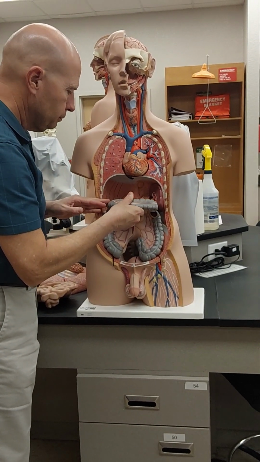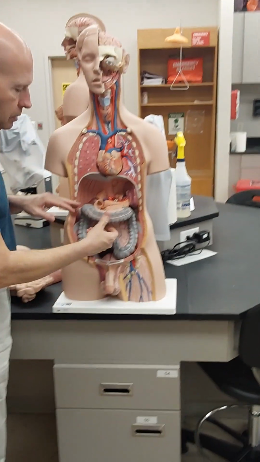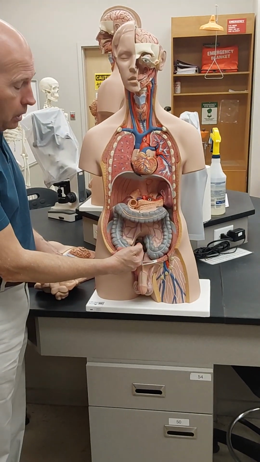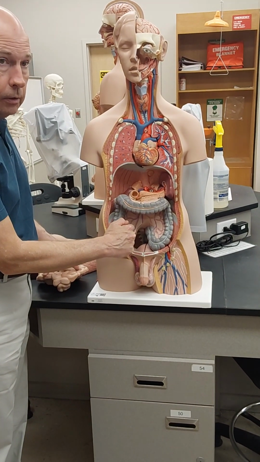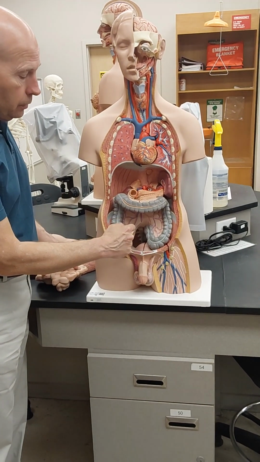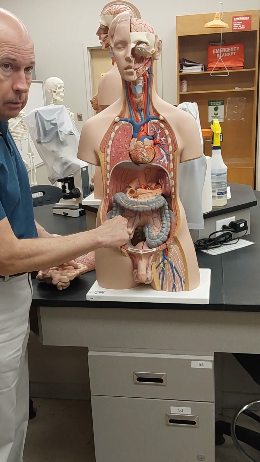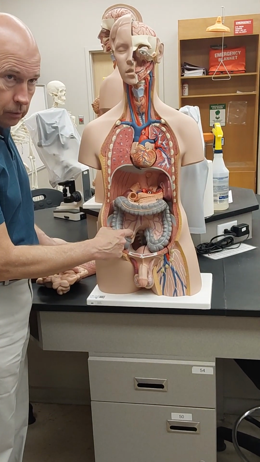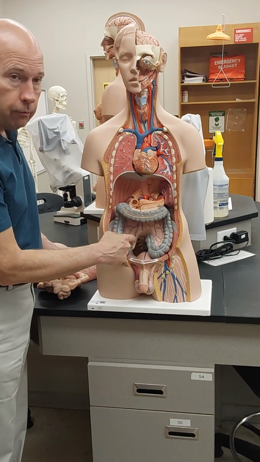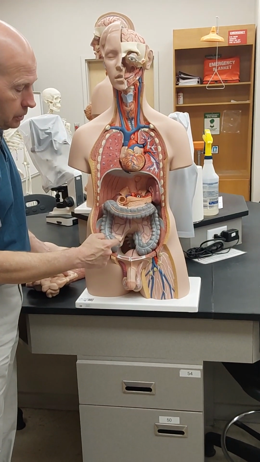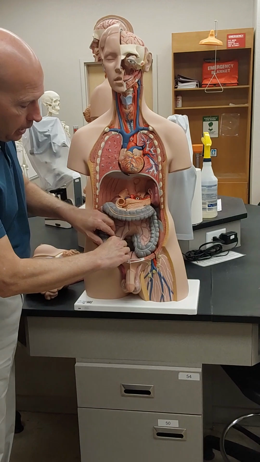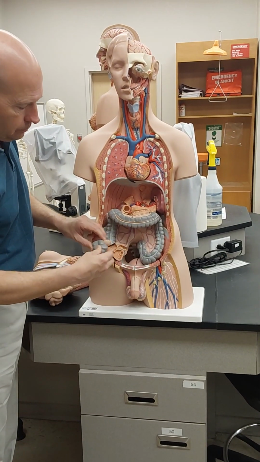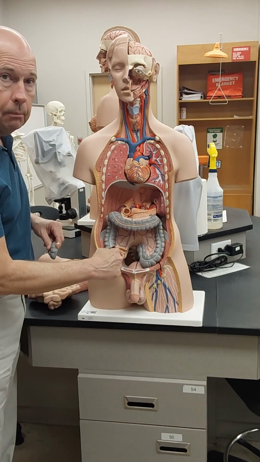For the colon, what happens is the end of the ileum of the small intestine then attaches down here to the colon. There is a sphincter muscle where they meet. Okay, it's called the ileocecal sphincter. Ileo for ileum, cecal for the fact that this little end pocket down here is called the cecum.